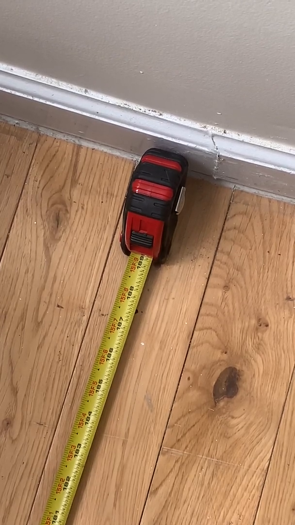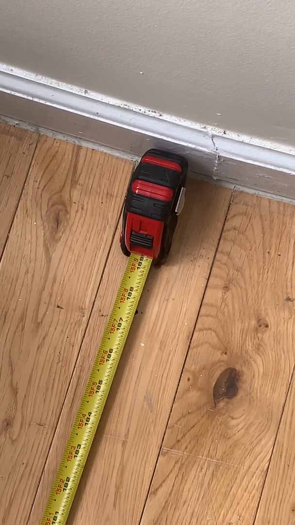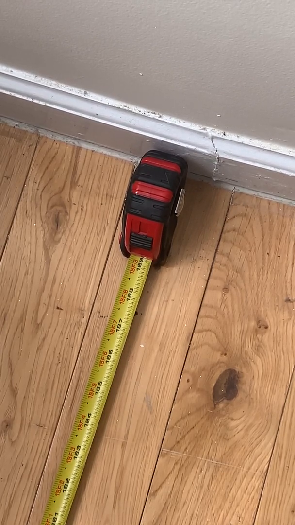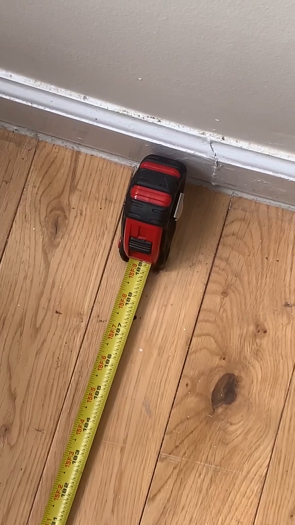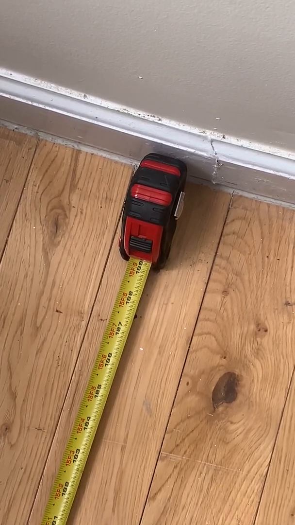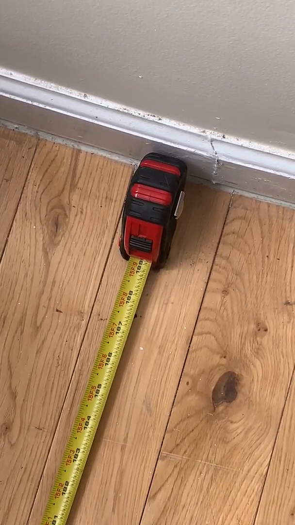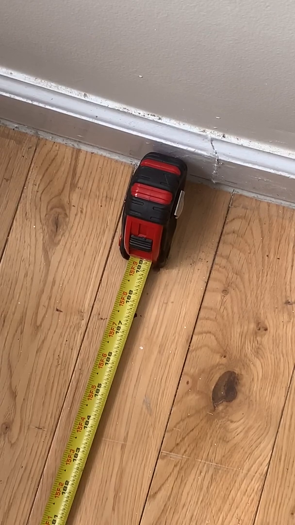The tape measure case itself is 3 inches. So if we add the 15 feet 9 inches plus the 3 inches of the case, that totals 16 feet. So the living room's length is 16 feet.